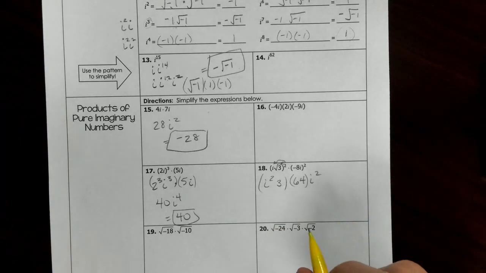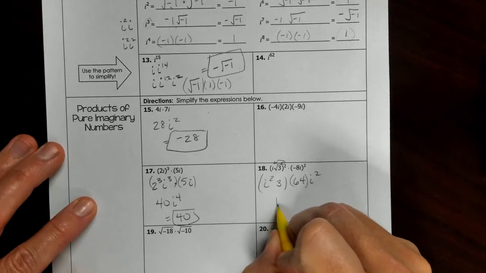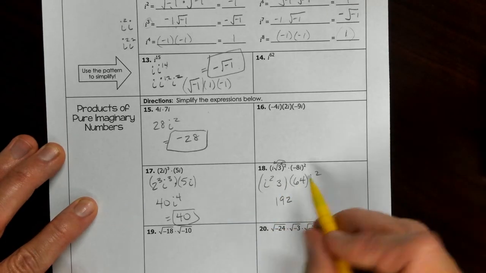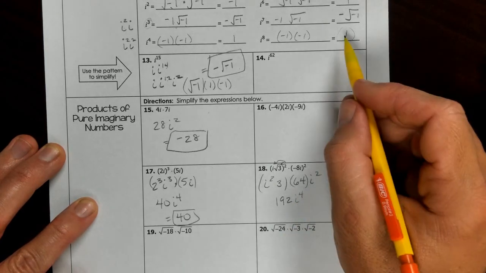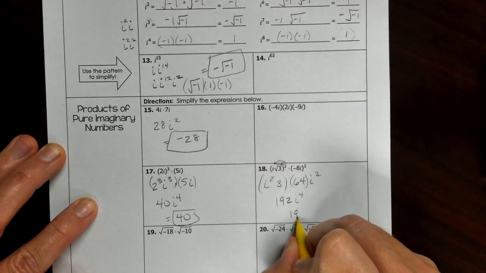Sorry, let me do 64 times 3, 192. And then I've got i squared times i squared, which again is i to the 4th power. i to the 4th power we know is positive 1. It's a multiple of 4, so 192.